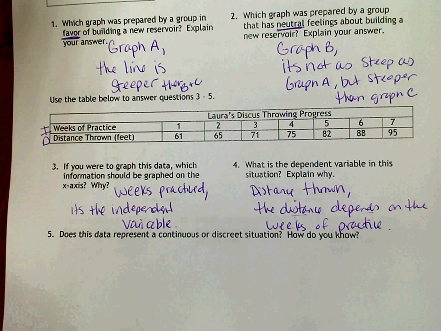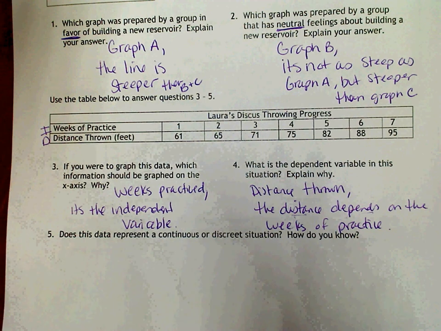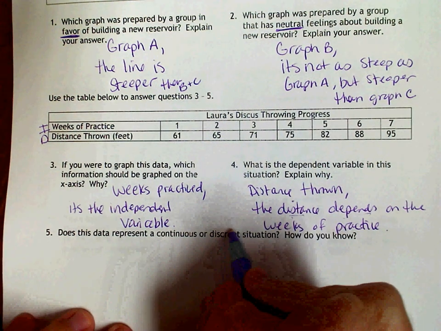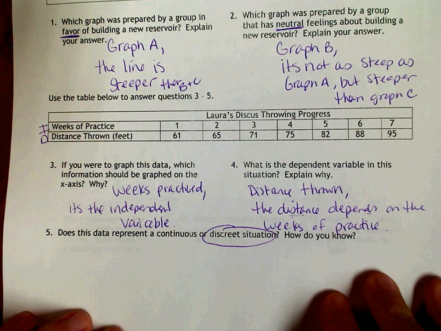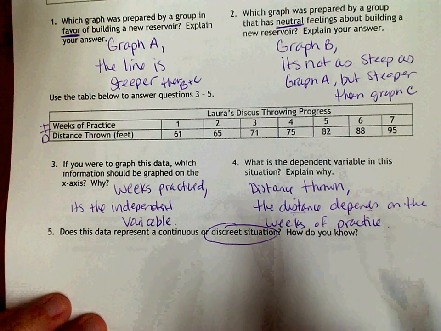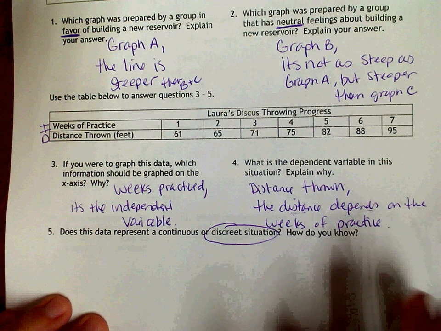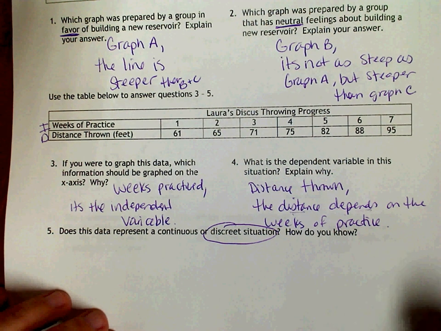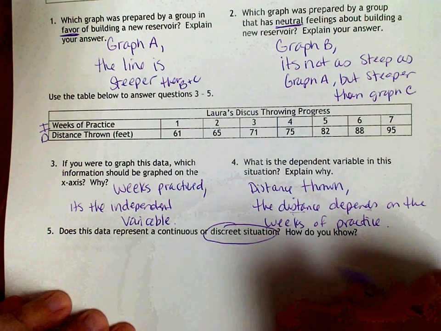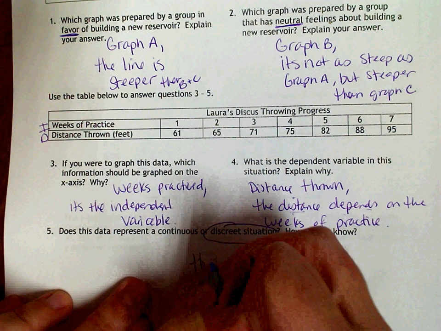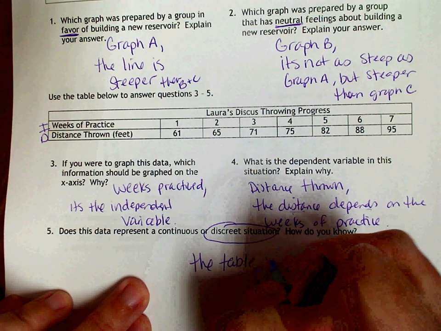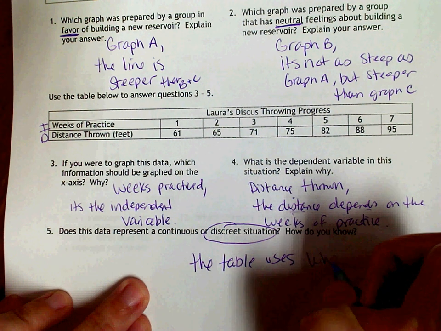Discrete means that we have 1 week, then we have 2 weeks, then we have 3 weeks. We're not taking the time in between 1 and 2. We're not looking at partial weeks. So this would be a discrete situation. So I'm just going to circle it so we don't have to rewrite it. And how do we know? Just because we're looking at whole weeks and not part of a week. Okay? So we'll just say the table uses whole weeks.